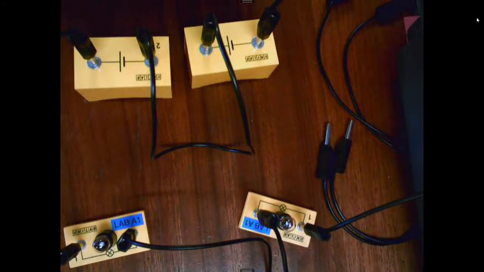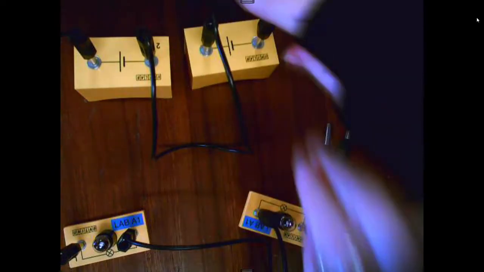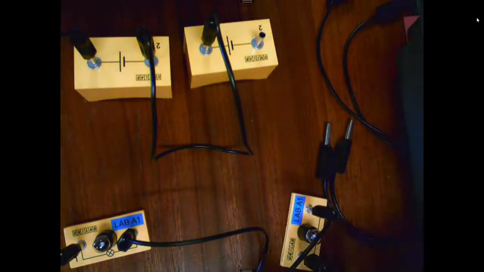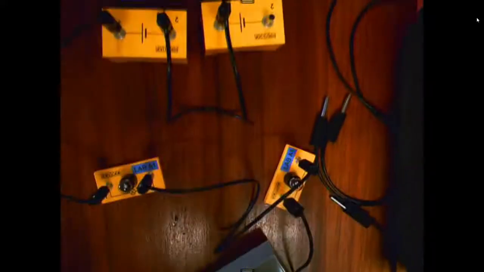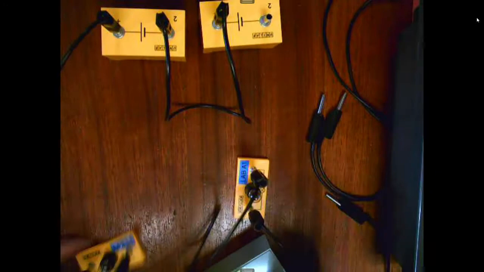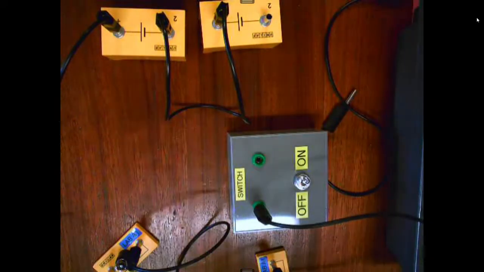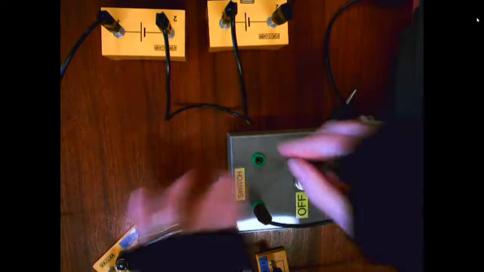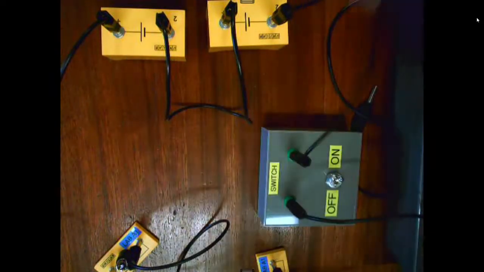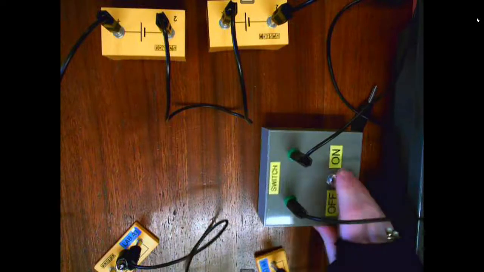So to put something in a series circuit, what you have to do is break the circuit first of all. So X is next to the battery. So we pull out the wire that was in the battery, and we plug it in. We make a little space for the switch. You have to get an extra wire. Plug it in there. Okay, so that's my switch on and off.